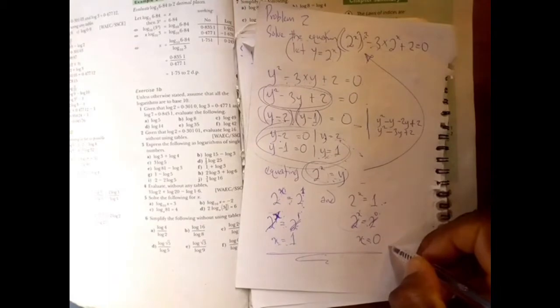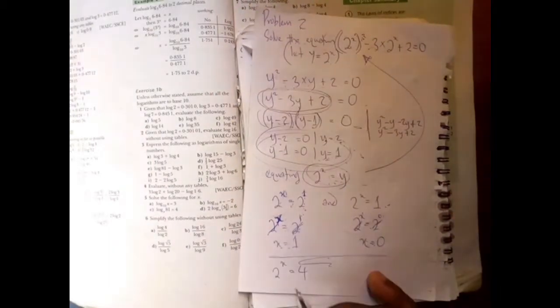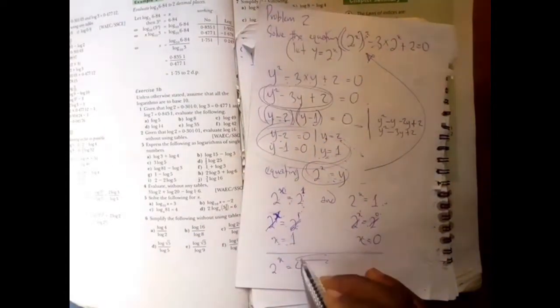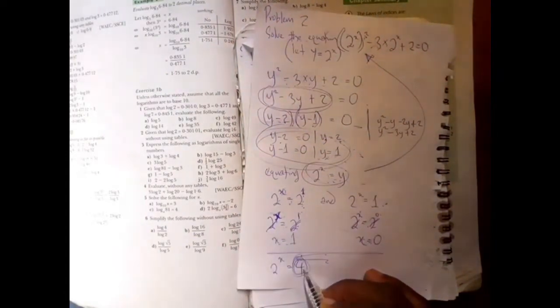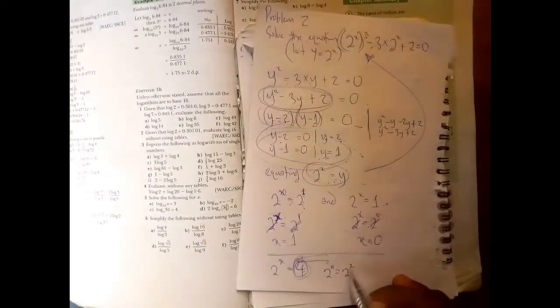So if we had 2 to the power of x equals 4, how many times can 2 go into 4? So 2 to the power of x equals 2 to the power of 2. So here x equals 2. So that's the essence of this.